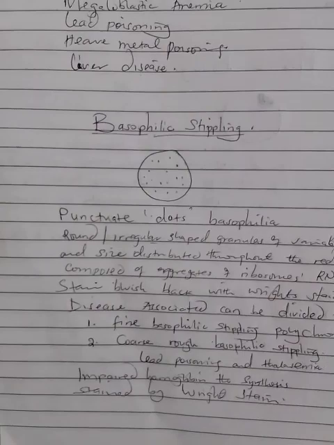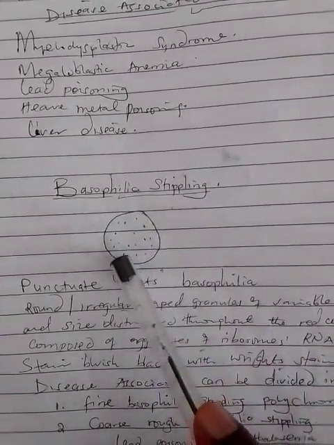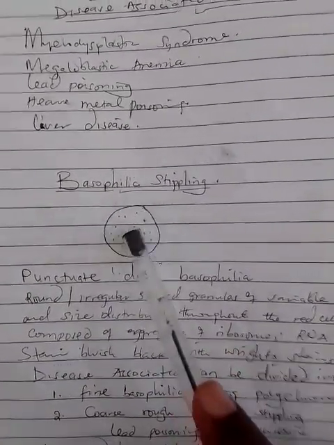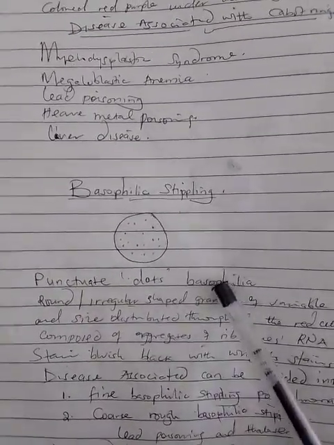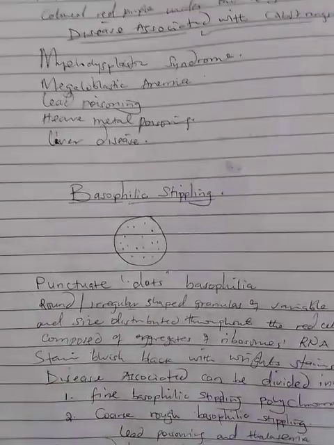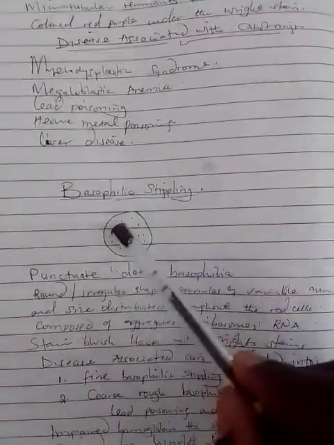Another inclusion body is basophilic stippling. You can see. They are also called punctate or dotted basophilia. They are round irregular-shaped granules of variable number. They actually always cover the whole cell.